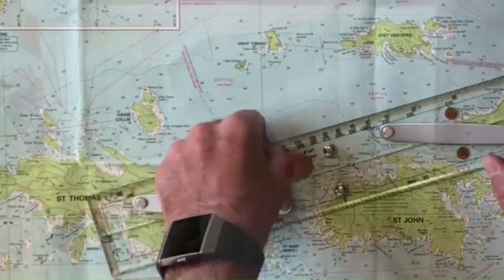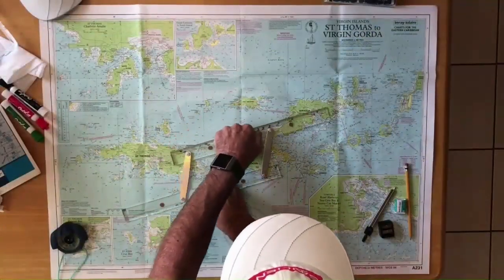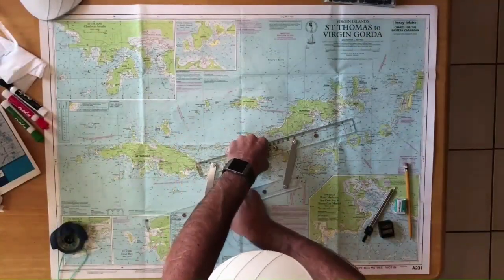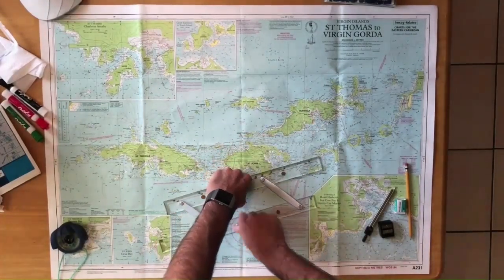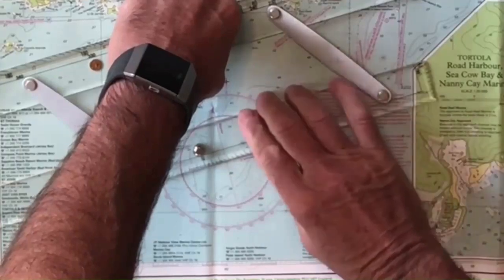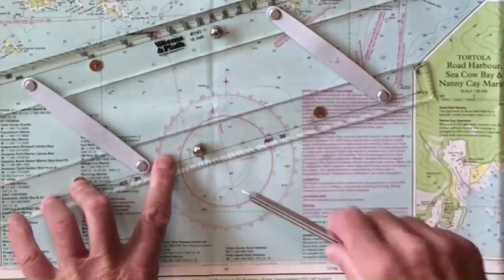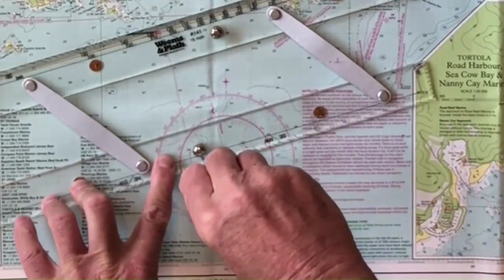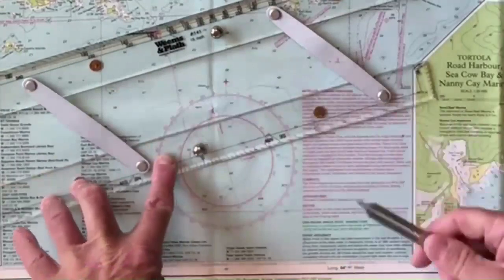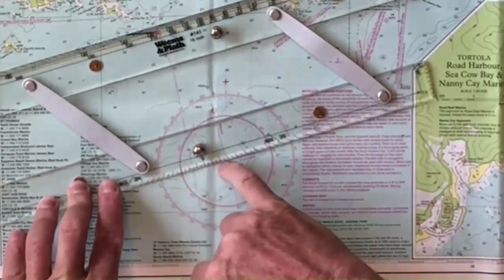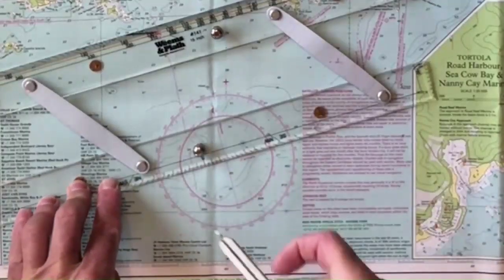Here we go. Very, very carefully, because I don't want them to slip, walk my parallels down to my compass rose. And my compass rose has crosshairs right in the middle. So I want to make sure my parallels are touching right in the middle. I'm heading predominantly due southwest. So what I want to do is make sure I'm reading off the right end of the parallels.